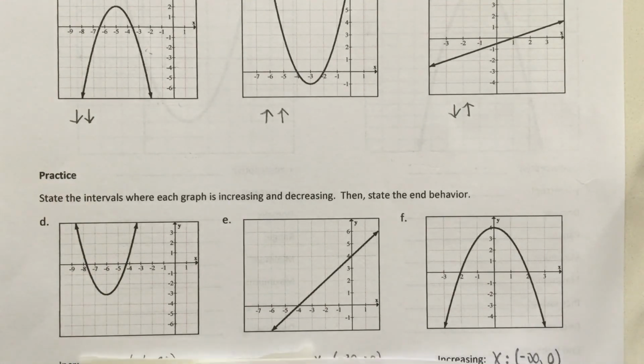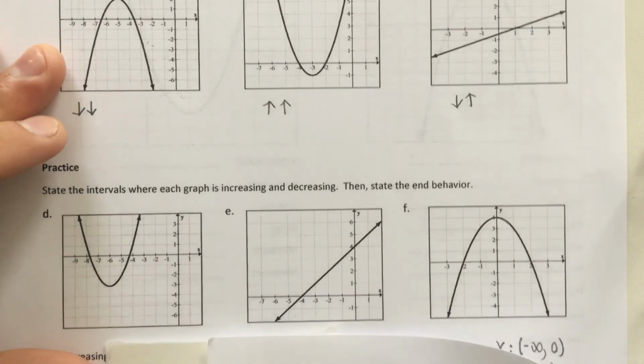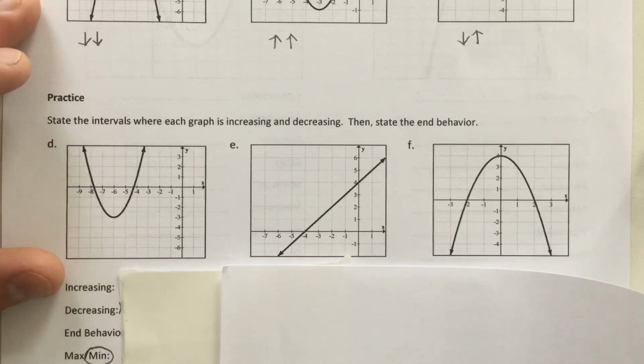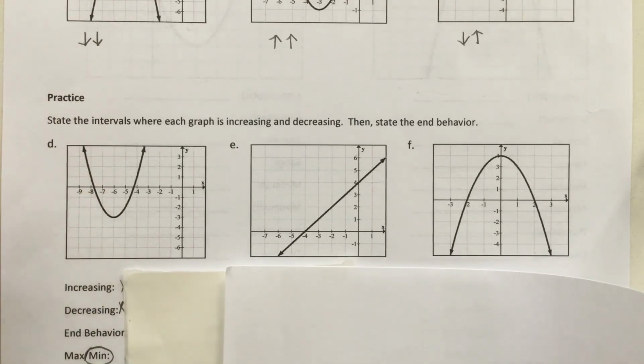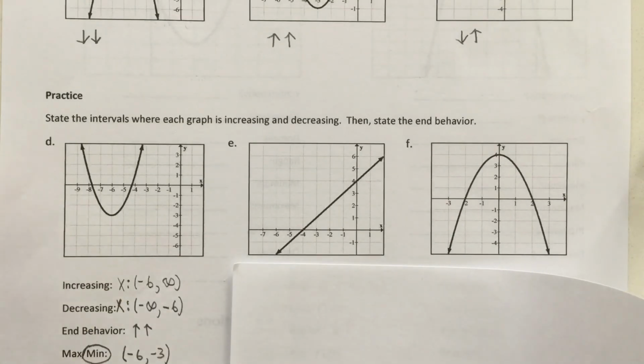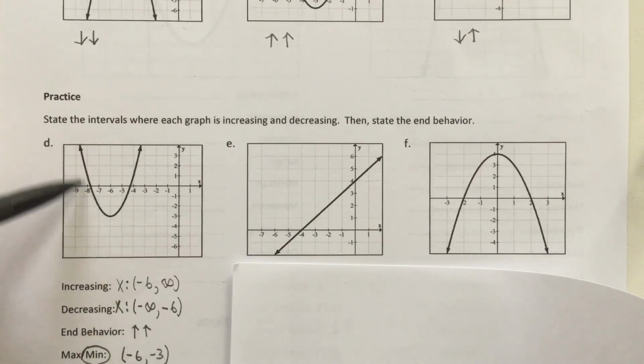All right, hopefully you had some time to work on that. If we look at letter D here, as we're going through this, we always start on the left. And in this case, we are going down, so we're decreasing to begin with, and then increasing after that. So we would be decreasing from negative infinity, again, the x values from negative infinity to -6, because it's decreasing from here to here.